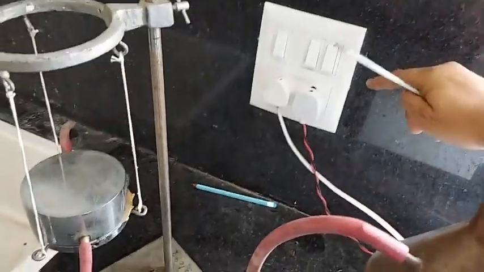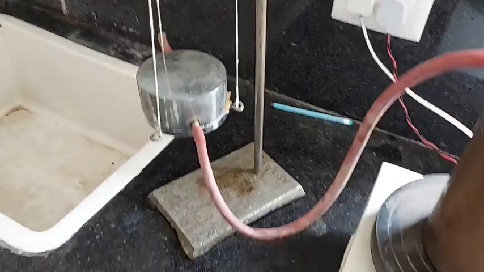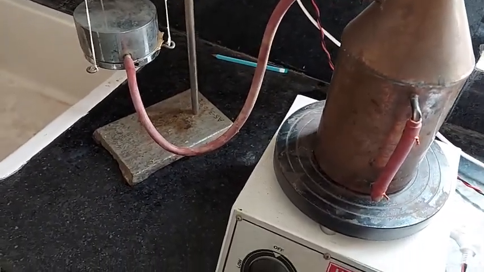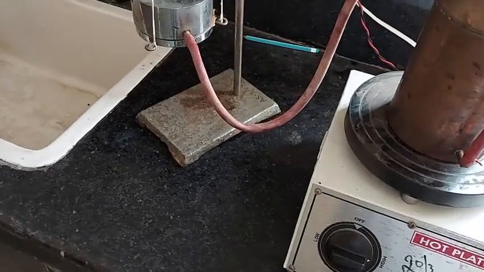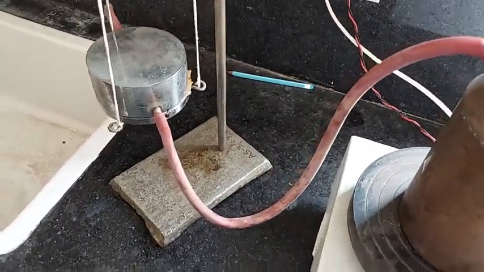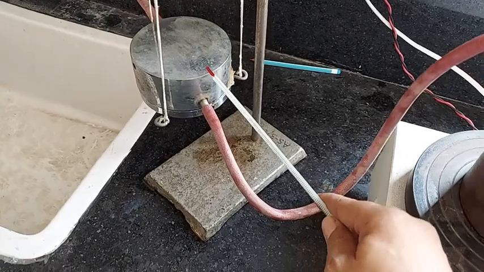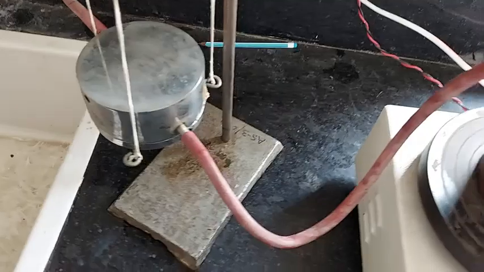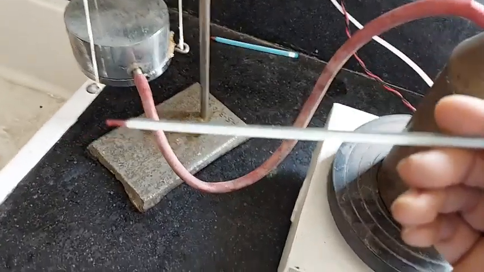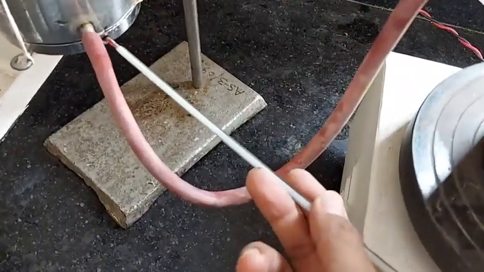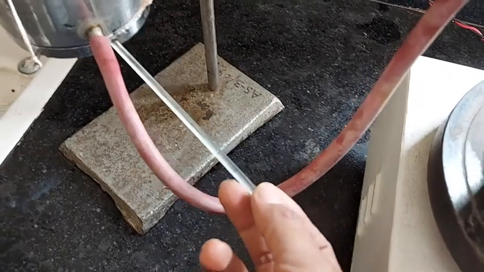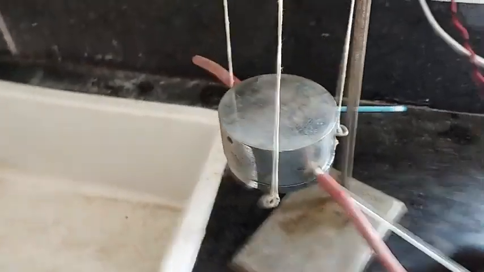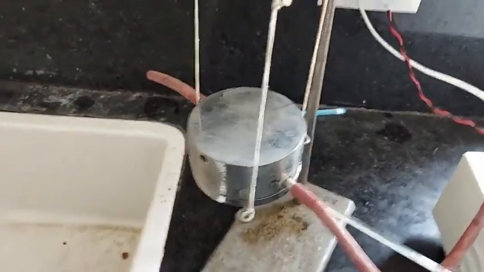Now, this is switched on so as to produce steam in this steam chamber with the help of this hot plate. The steam is, as I already discussed, passed through this steam chamber. This is the inlet for the steam chamber, and this one is the outlet for steam chamber. This is a thermometer, and we insert that thermometer in the Lee's disc or in the metallic disc. Second thermometer is to be inserted in this steam chamber.